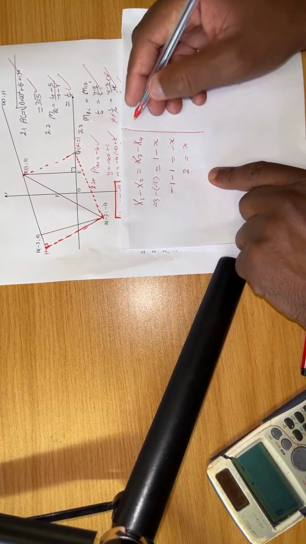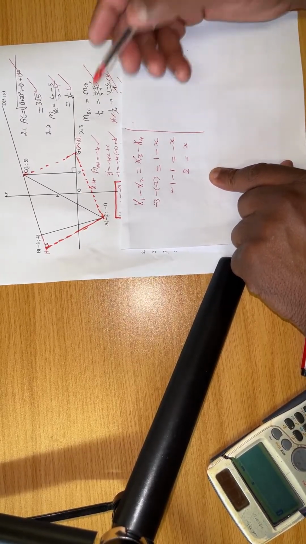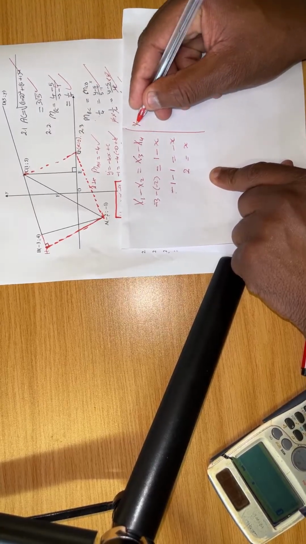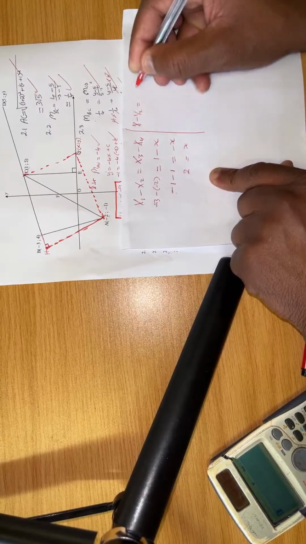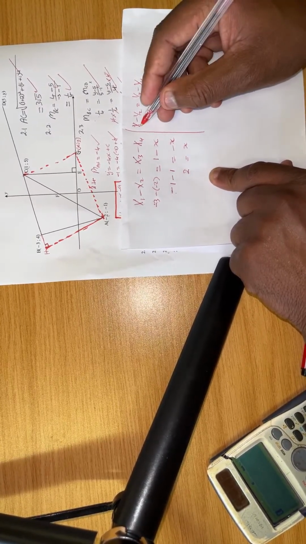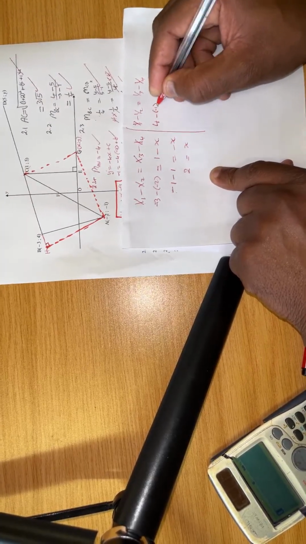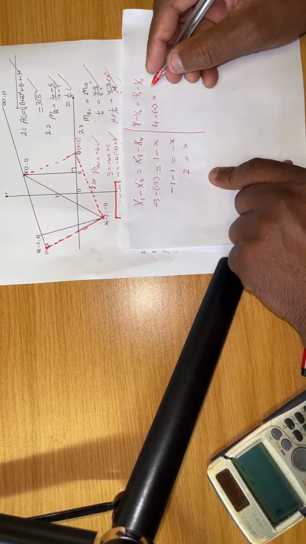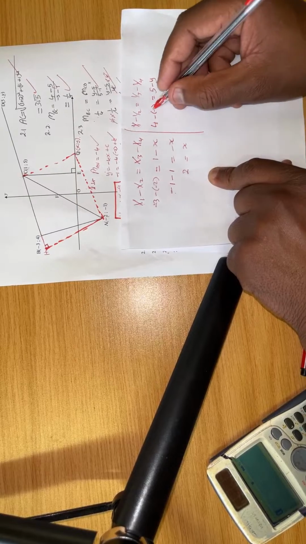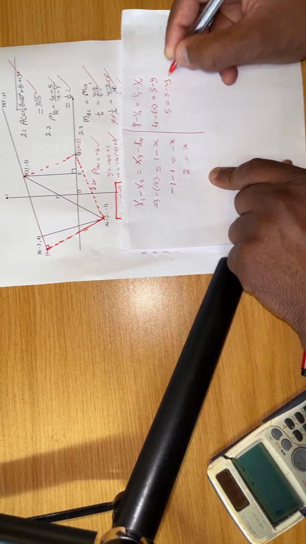And then we move to y. But there was no need. But we can try to show that y is 0. y1 minus y2 is equal to y3 minus y4. y1 in this case is 4. 4 minus 5 is -1, equal to 5 minus y.